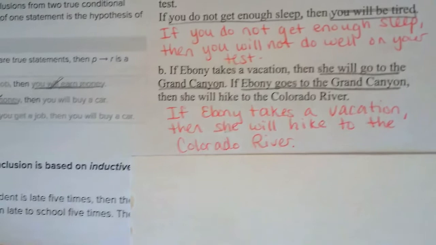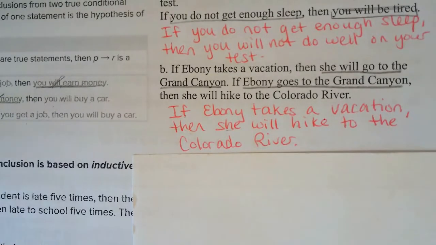So section 3.3 is just determining if you have inductive or deductive reasoning, and then start using the law of detachment and the law of syllogism to come up with valid conclusions.